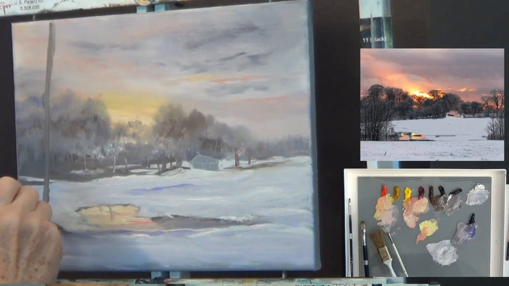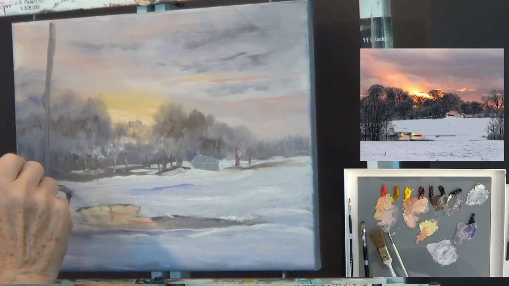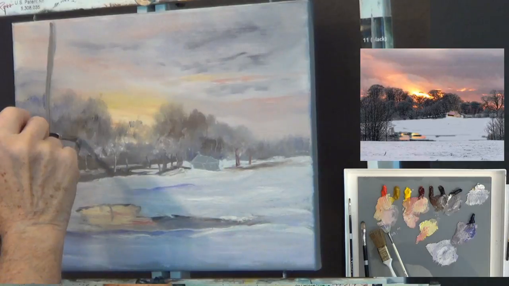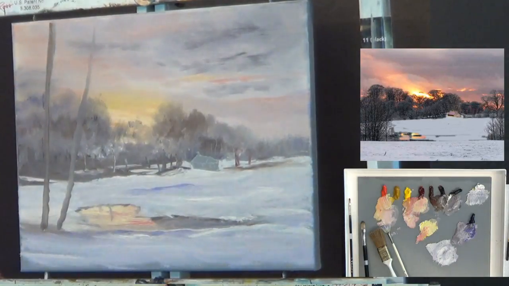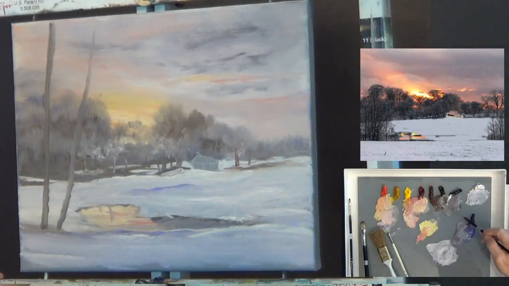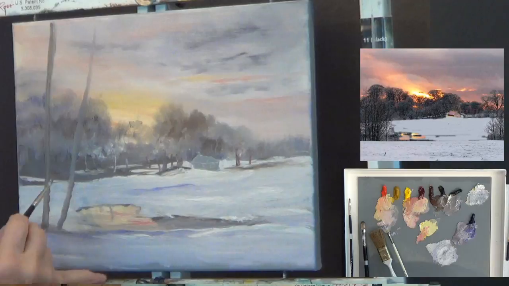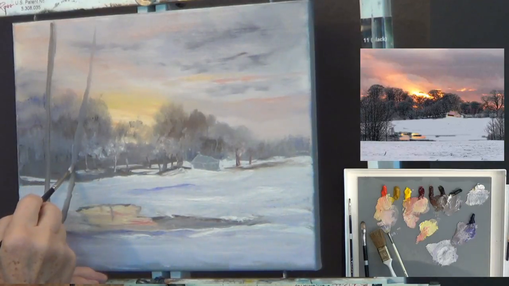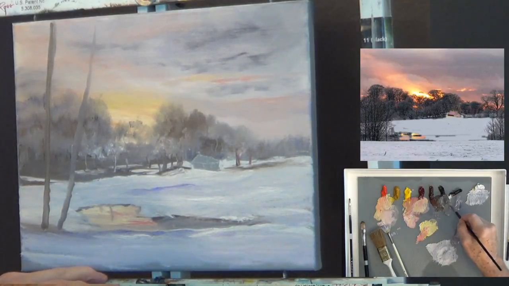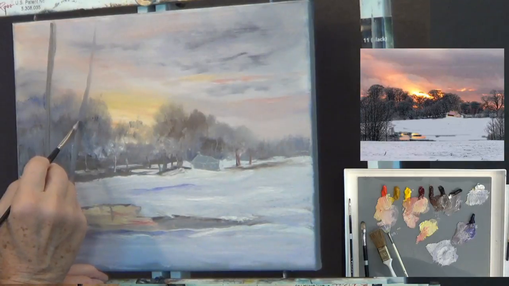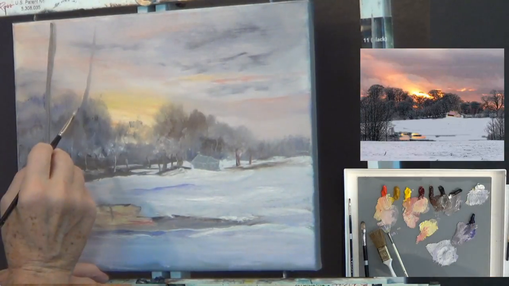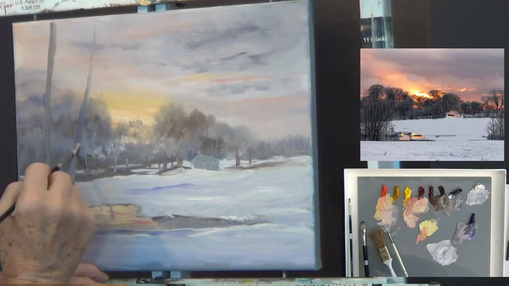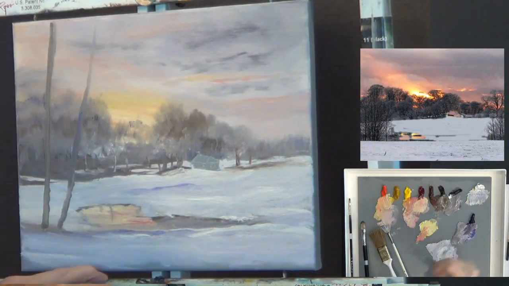See, I start here. There. More dark on the left side, maybe. If I can get it darker. I want it to be darker than what's behind it, or you won't see it. There, we'll put a little purple in there. That'll do it.